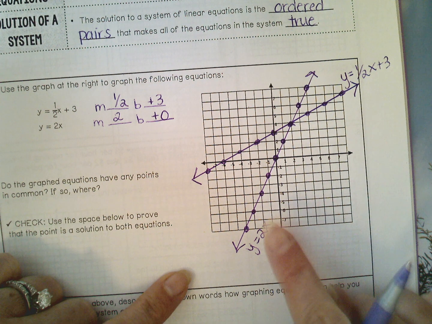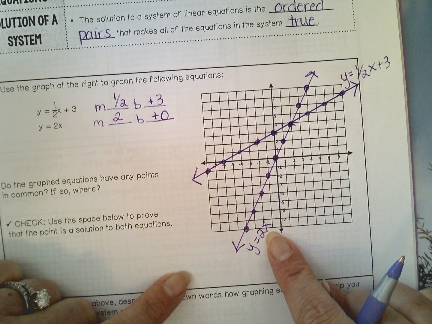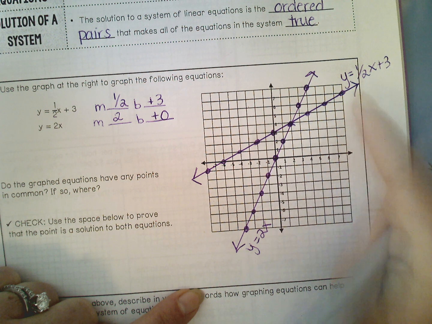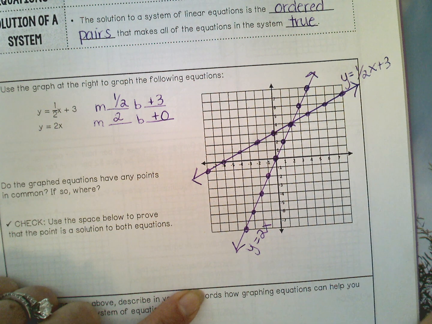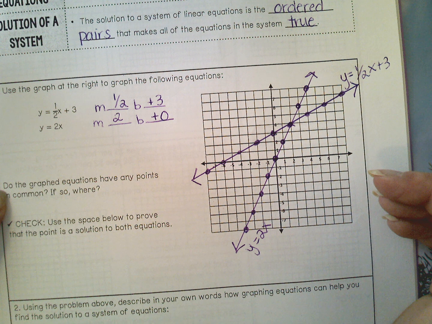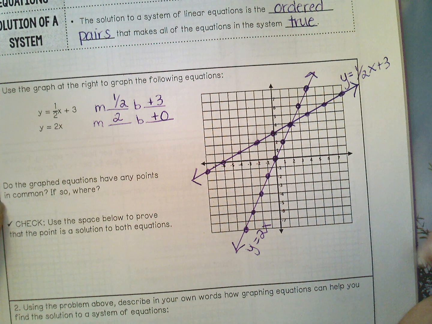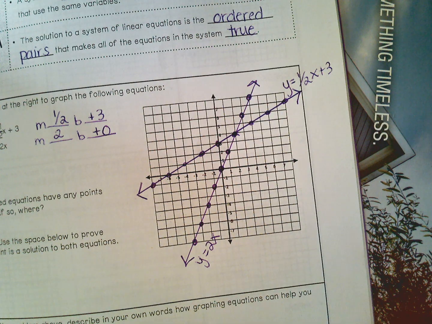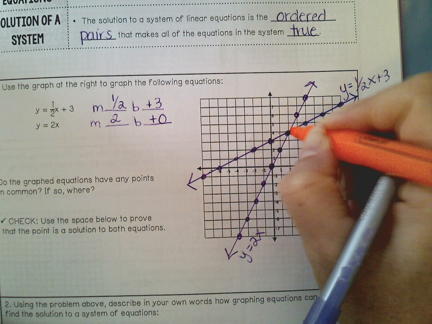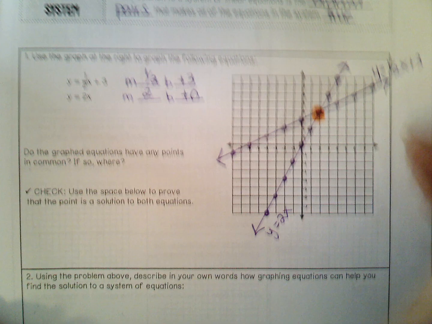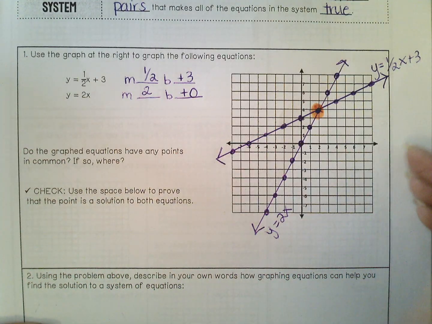Okay, and that's the case on when you take your algebra regents next year as well. So I have my 2 lines graphed, I have them labeled. Now, the solution to the systems of linear equations. So do the graphed equations have any points in common? So grabbing a highlighter here. Right here, this is the point that they have in common.